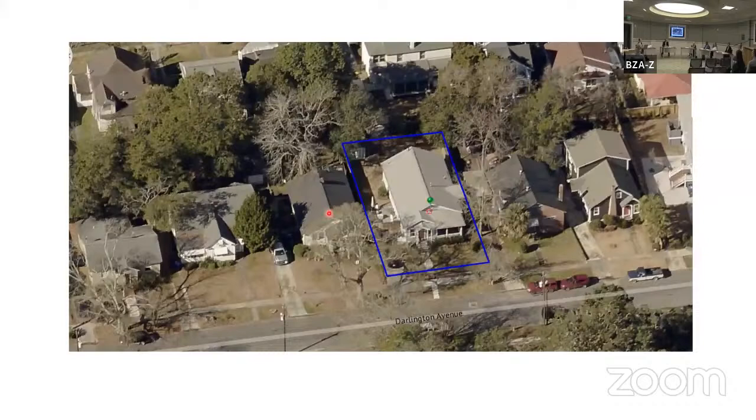No questions, no discussion. Do I hear a vote on the motion? Second. Second. All in favor, please say aye. Aye. Any opposed? No opposed. Passes unanimously. The special exception for 31 Darlington Avenue, Wagner Terrace is approved. Thank you, Mr. Ferguson.